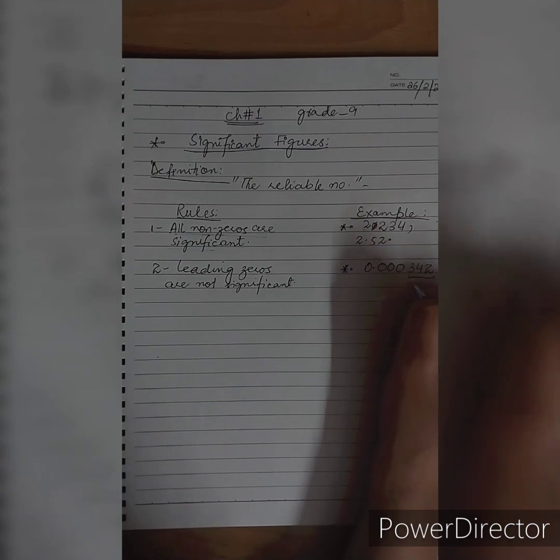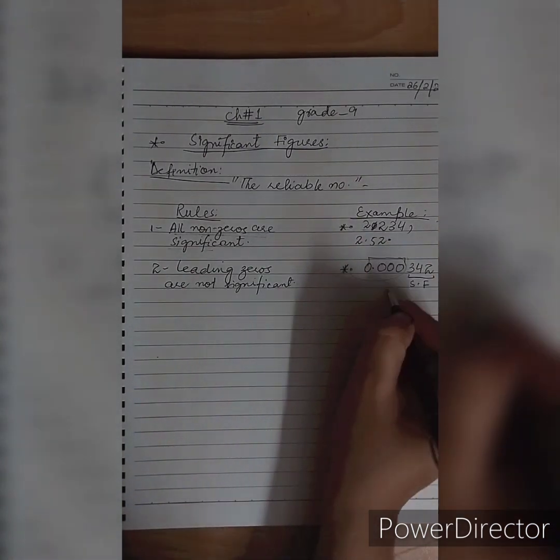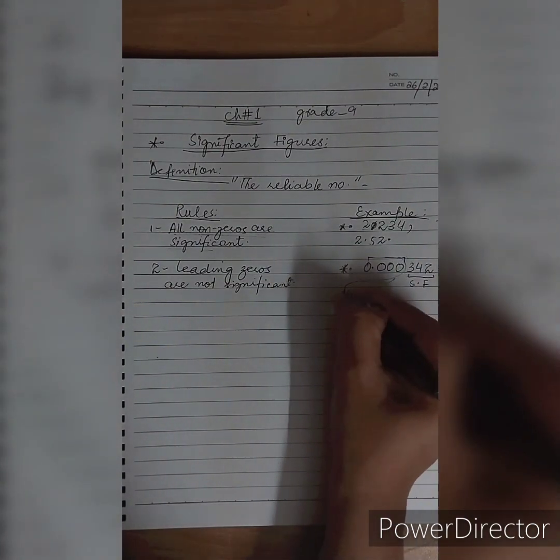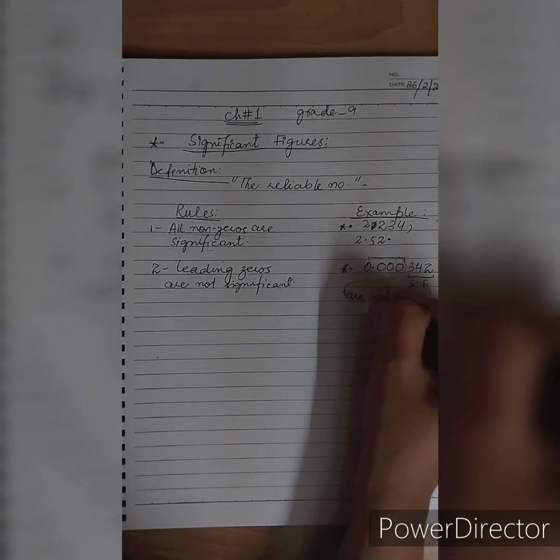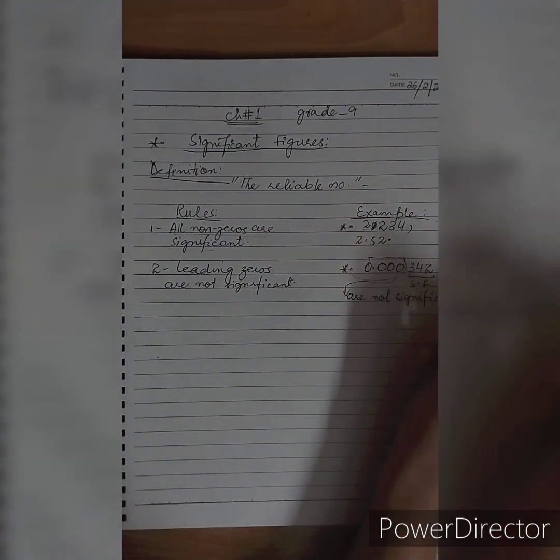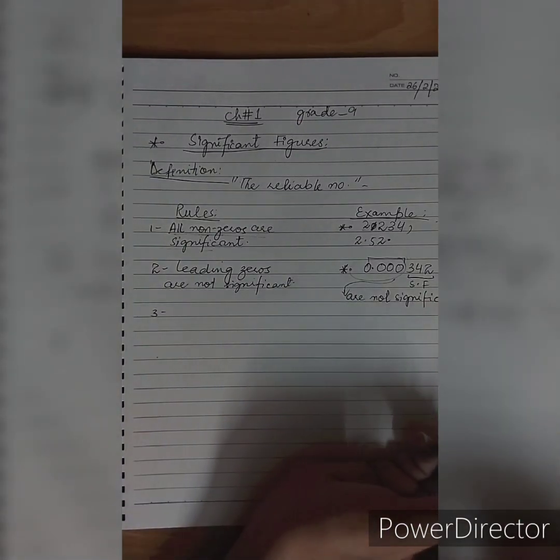Here only 3 significant figures are there. These 4 zeros that are leading, that arrive before the non-zero numbers, are not significant as per the rule.